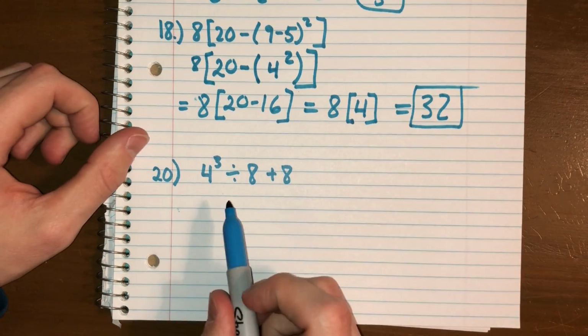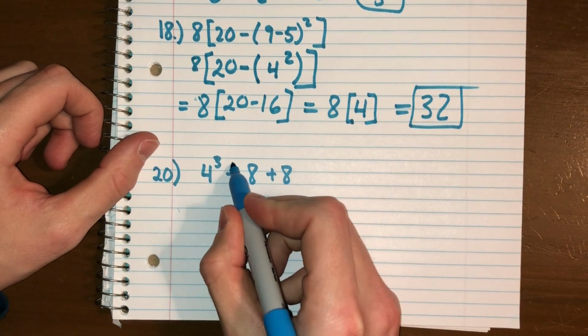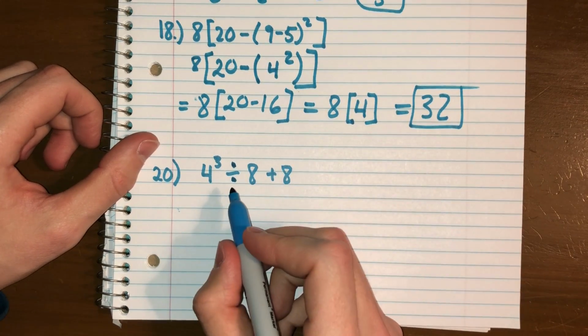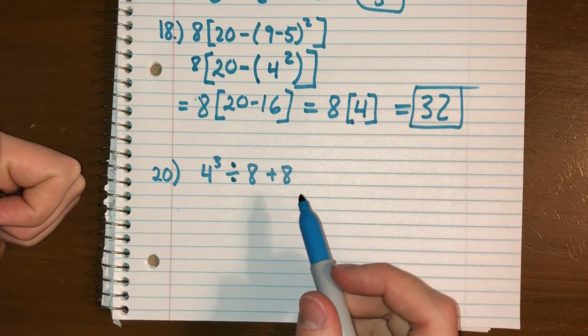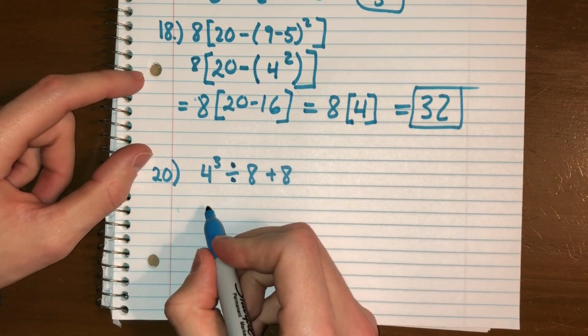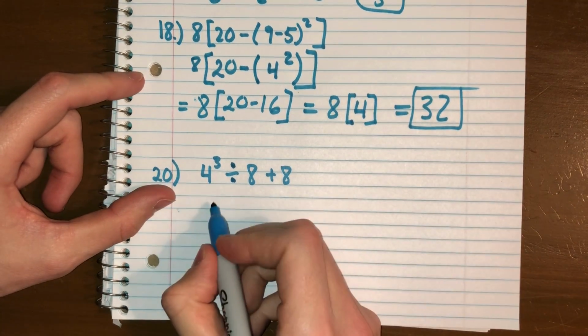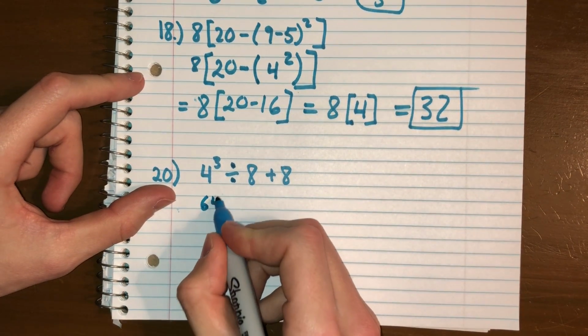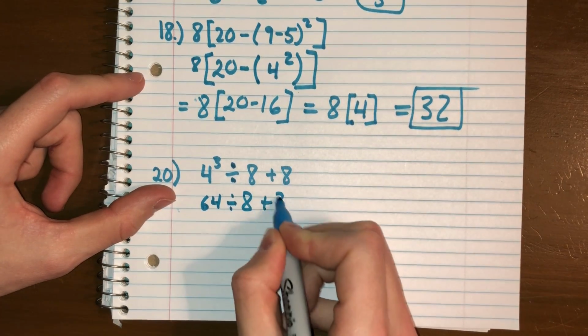All right, we'll work through this last one here. This one, written a little tricky, but it's nothing too crazy. So we got no parentheses. We do have an exponent, so we'll work that out first. So 4 to the power of 3, it's going to be 64, divided by 8, plus 8.